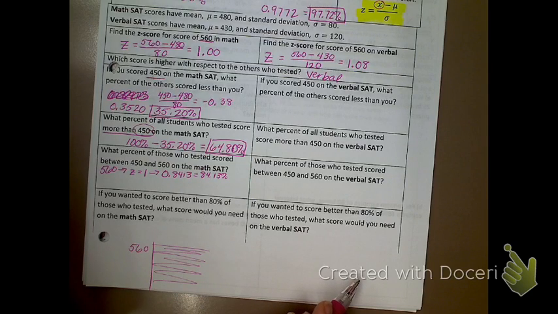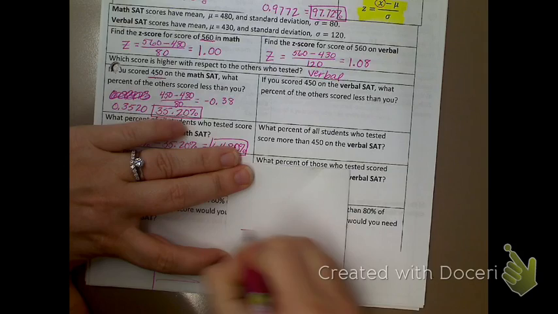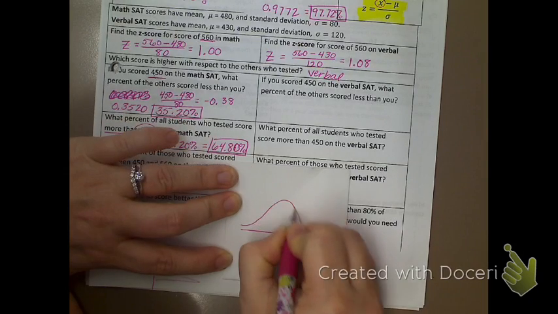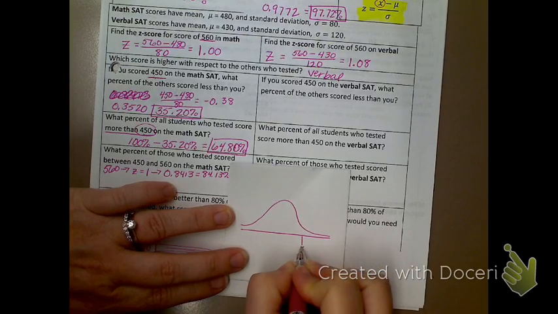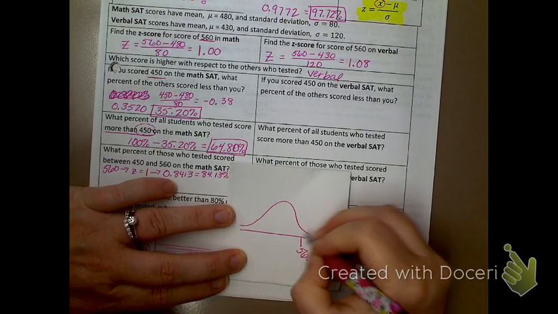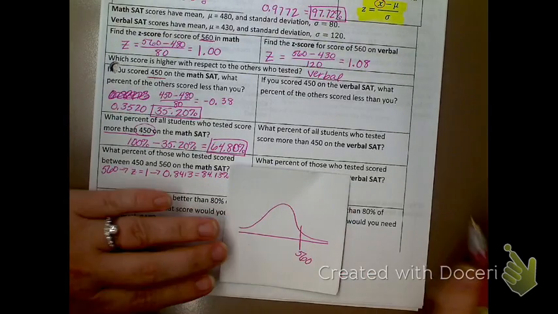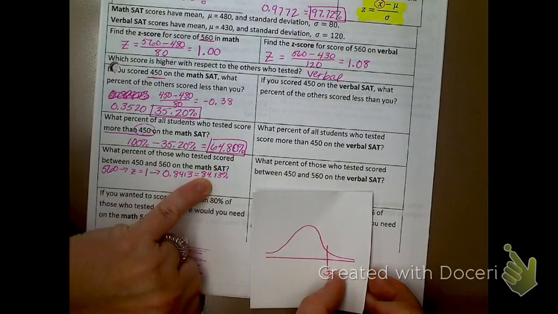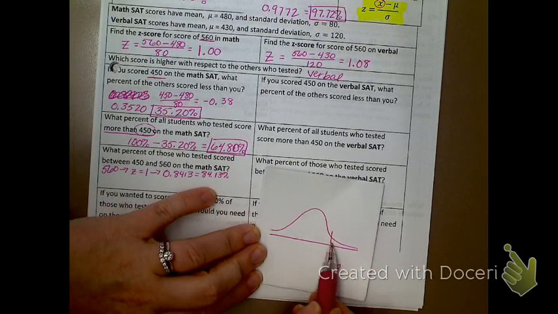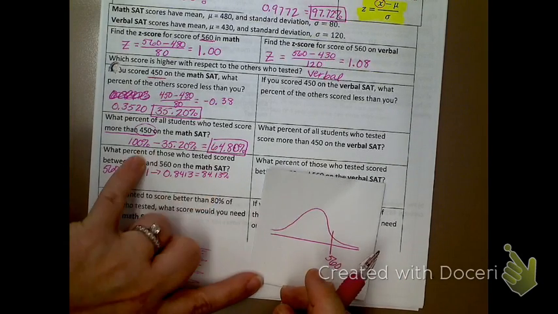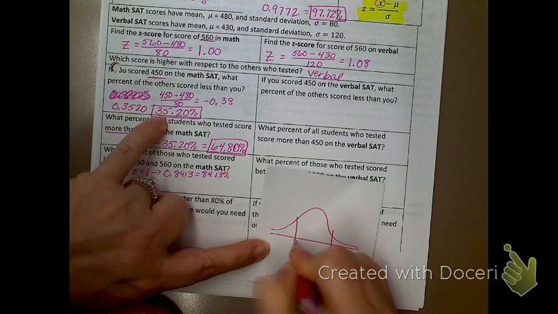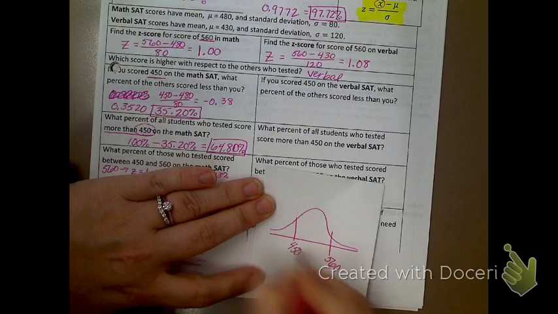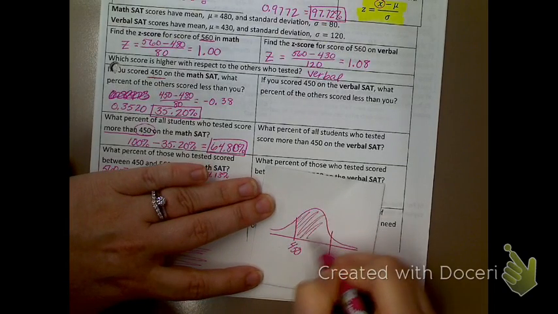So let's say I have my bell curve, and ignoring the values specifically, but knowing that 560 is something over here, right? And I say right because it's more than 84%, so it should be pretty close to the top. And 450 scored higher than 35%, so 450 is somewhere around here. They're asking me, how do I find that value?